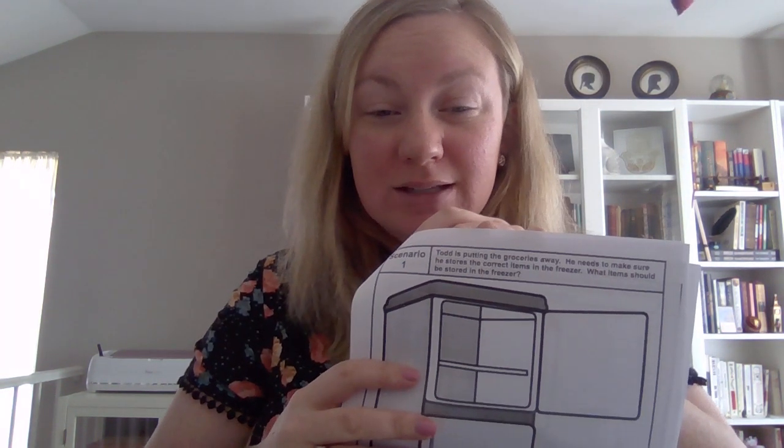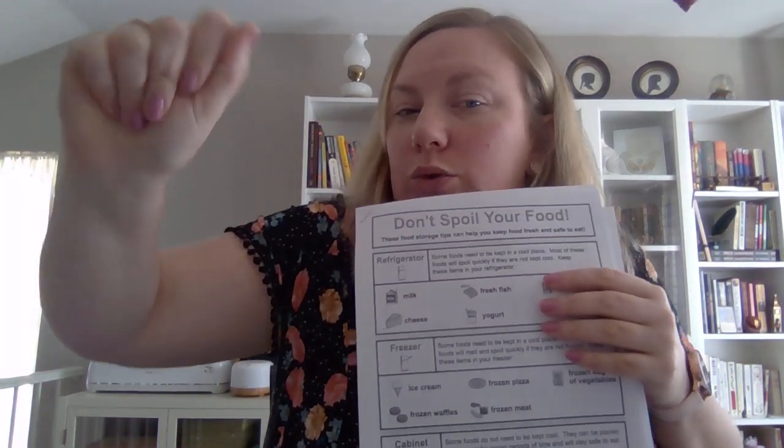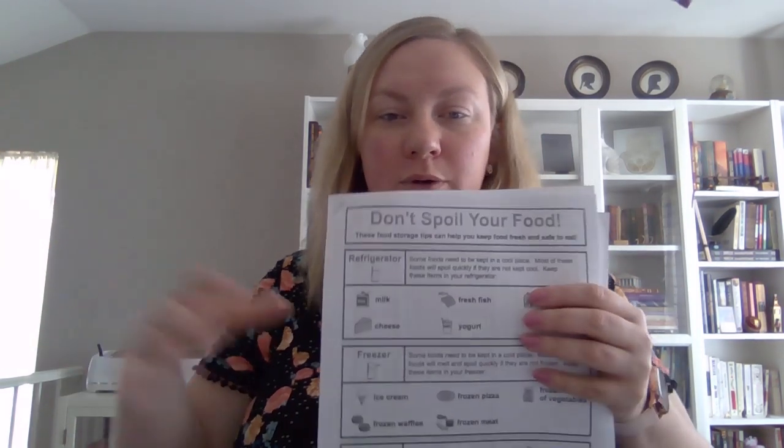Again, with this, you don't have to use this packet to do it. Just use this for inspiration and go through your fridge and show your kid what goes in the freezer. Have them put their hand in the freezer and feel it's cold and feel the frozen pizza. And then open up the fridge and have them feel it's still cold, but not as cold as the freezer, and what you put there, what you put in the pantry.